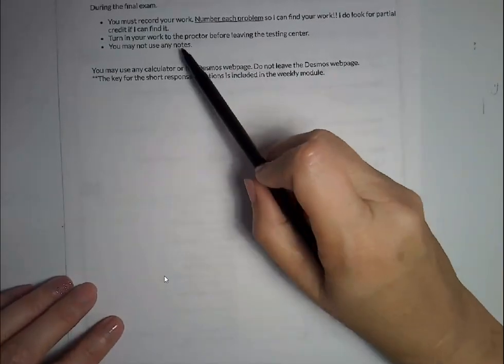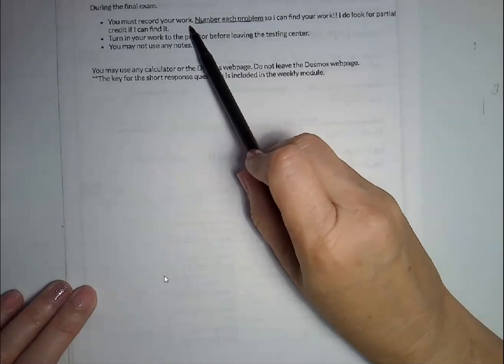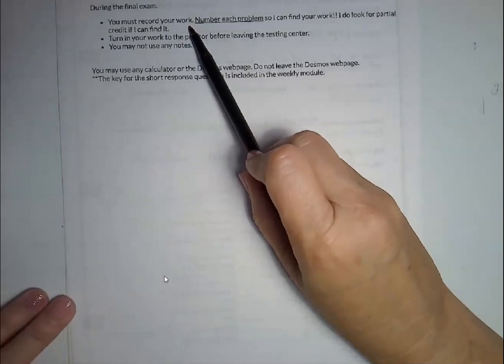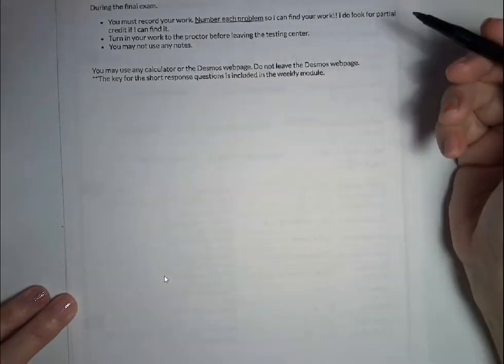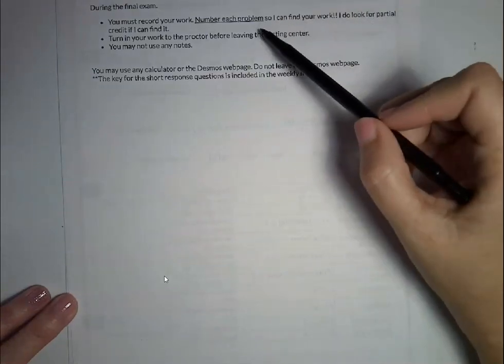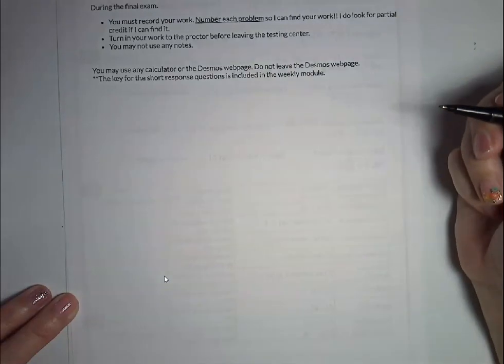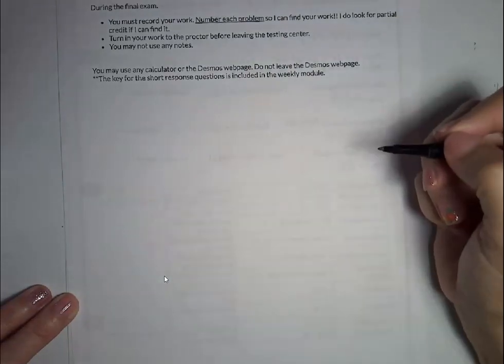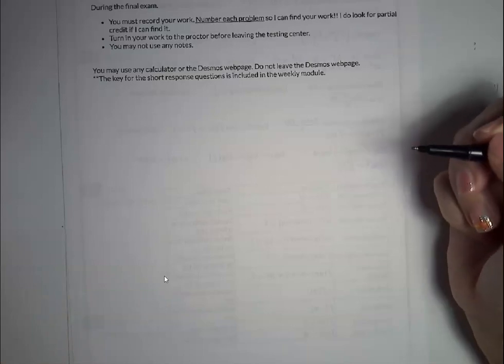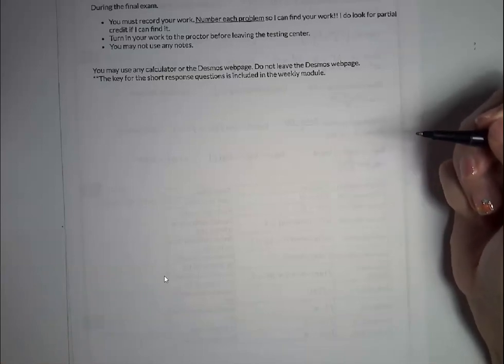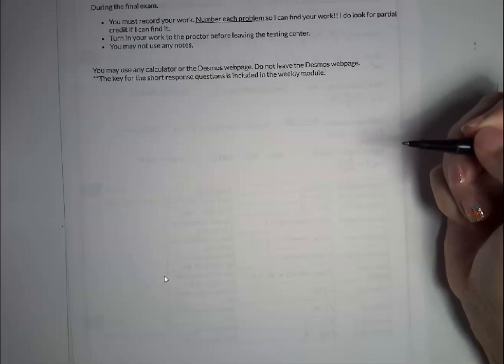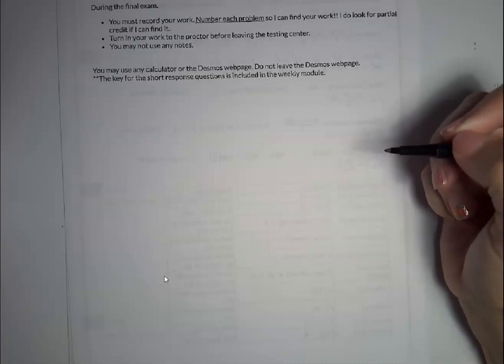For this final, you need to make sure that you record your work. On the midterm, several people just turned in basically scratch paper. No, what I want you to do is I want you to number it. So number your problems that you need to show work on. That way I can find your work and look for partial credit. I do look at everyone's paper, and I look for work, and I look for any kind of partial credit that I can go back and override my math lab on. So please give me as much as I can and make it easy for me to find your work.